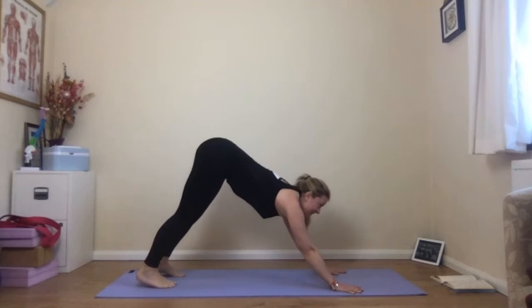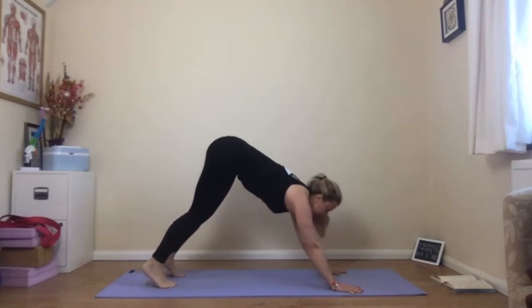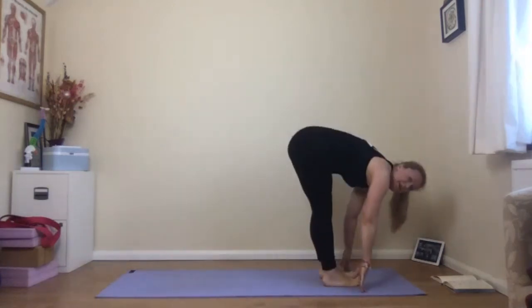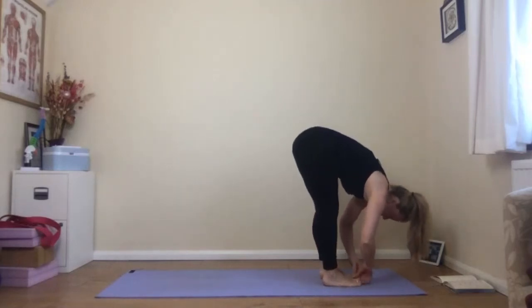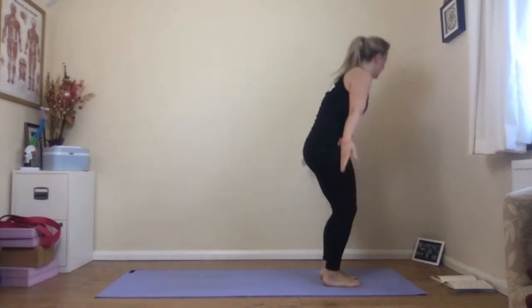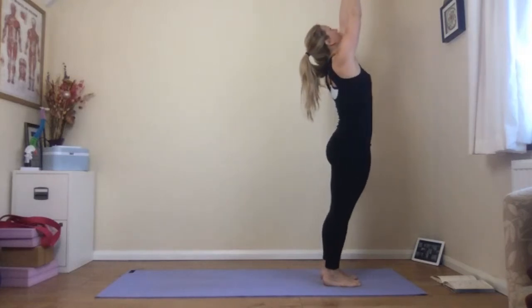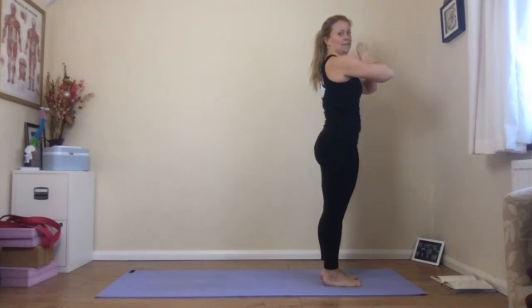Beautiful, well done everybody. Look forwards towards the top of your mat. And either you can spring forwards if you want to, or you can step your feet up, whatever is good for you. Forward fold. Breathe in, arms wide. Come all the way up. Lovely, look thumbs. Breathe out, bring your hands to your heart.